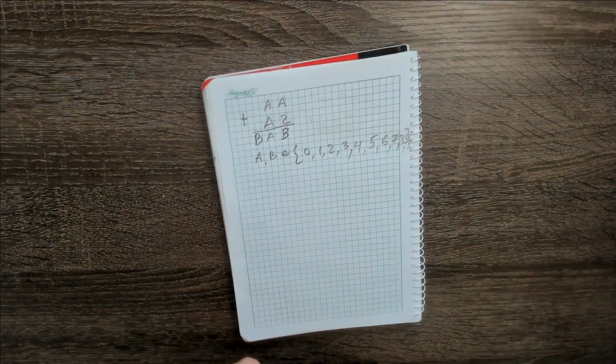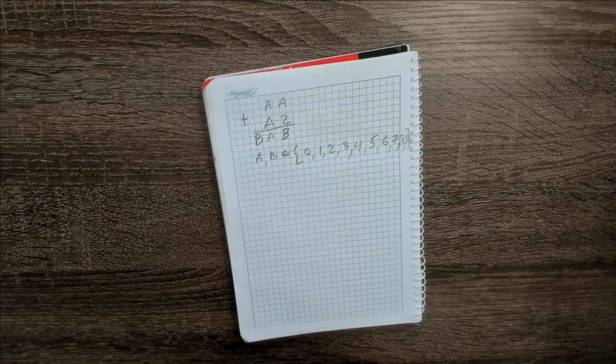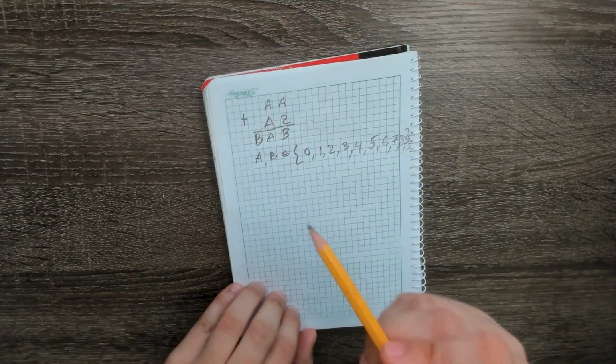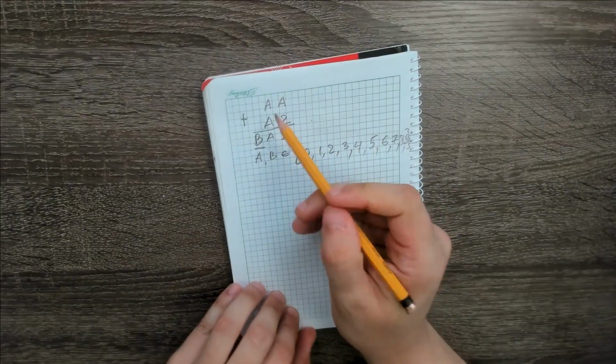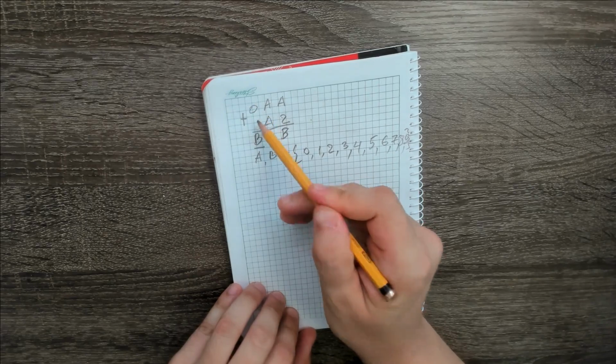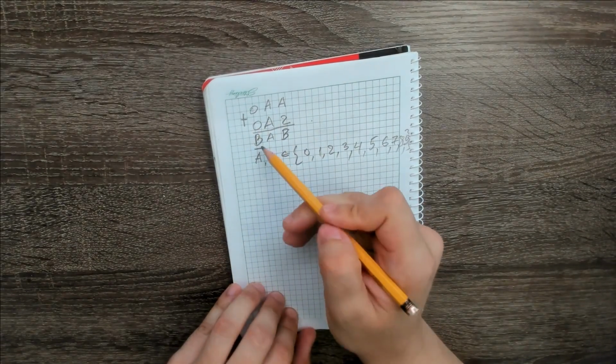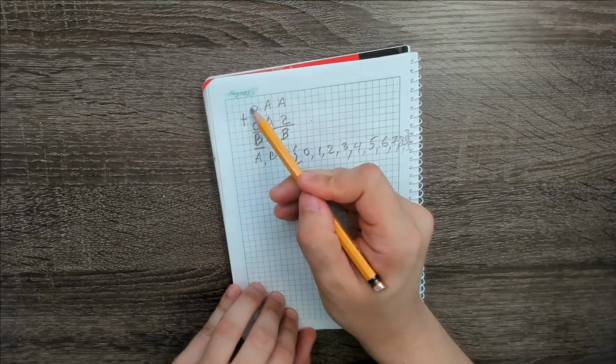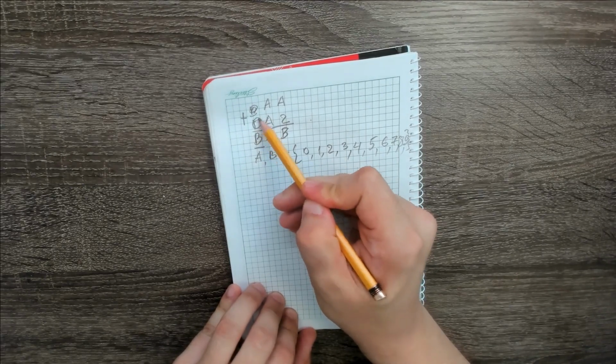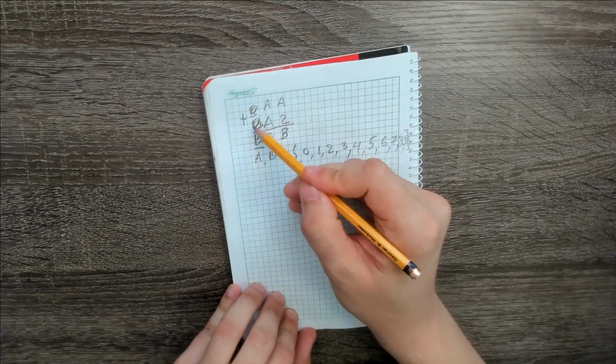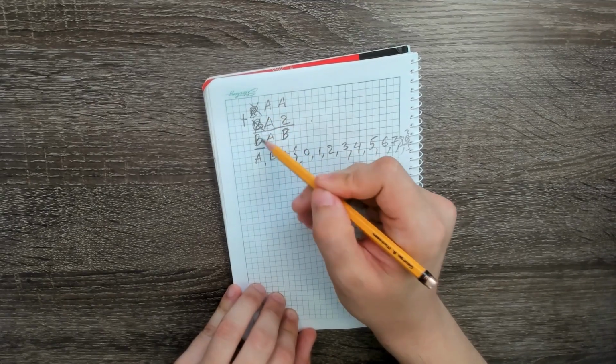Then let's figure out what B equals. B doesn't equal 0 because otherwise we would have 0 and 0 here, but it's not like this. That's why B cannot equal 0.